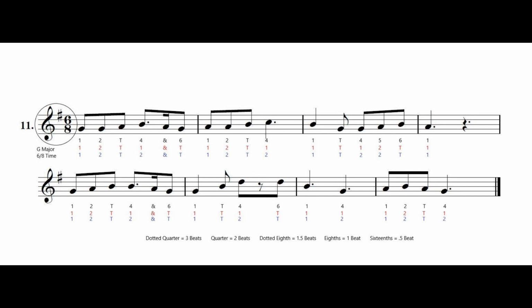So let's read through the rhythm here in a second, and I'm going to do it using all 3 counting systems. The rhythm itself will not change. The only thing that's going to change as I go through this is the counts. So here we go. I'll start with black, and then red, and then blue.